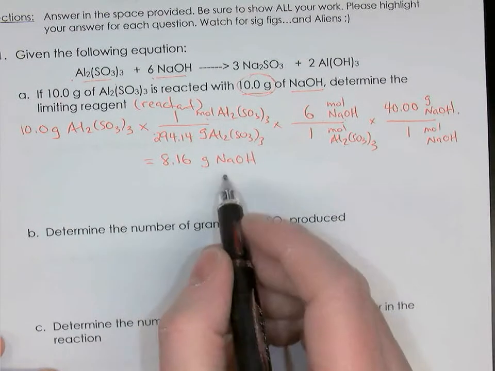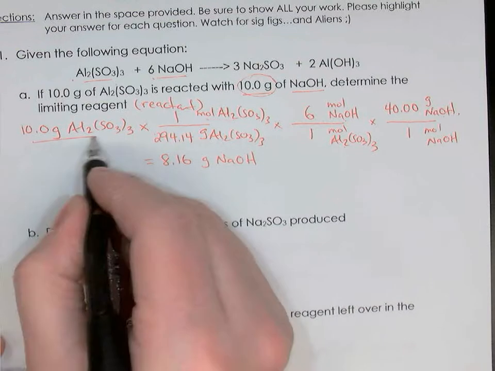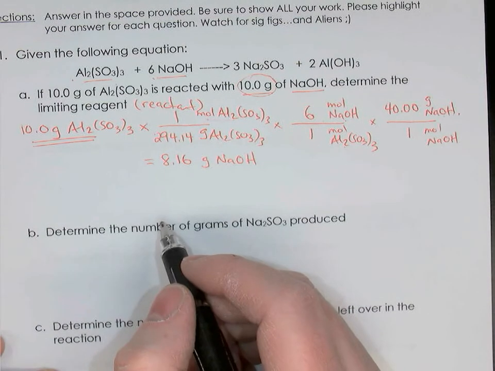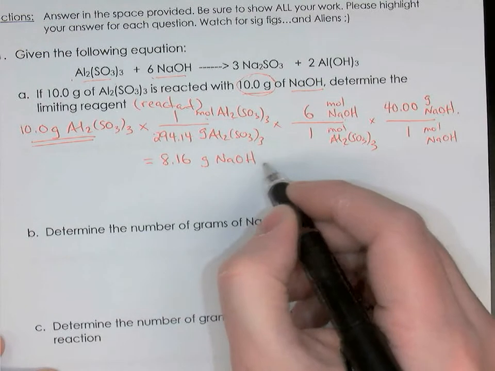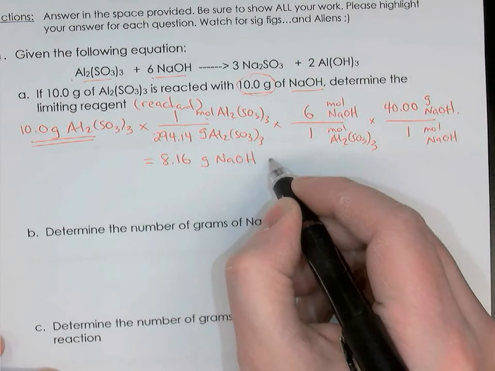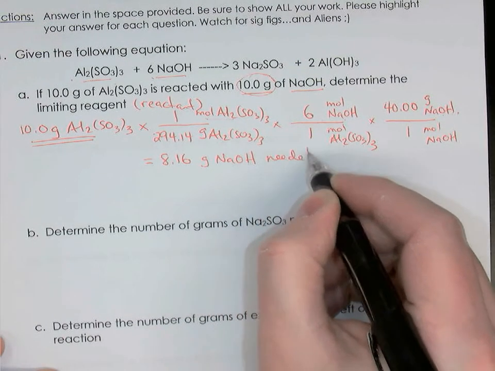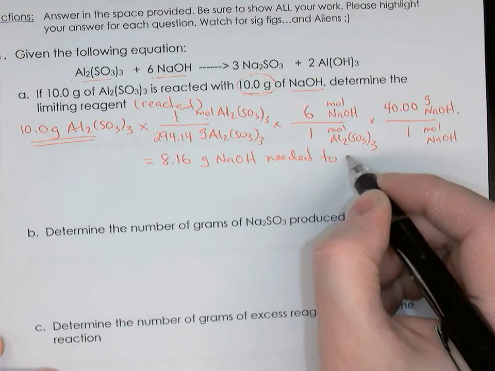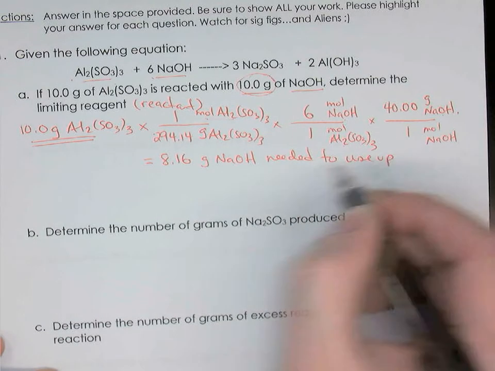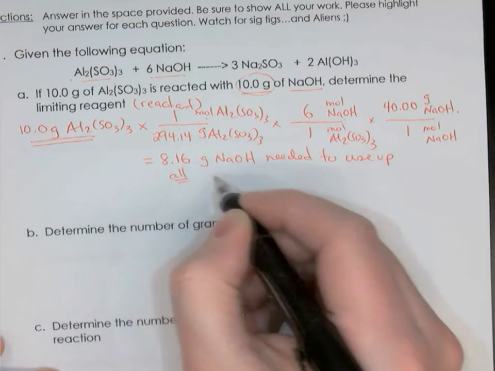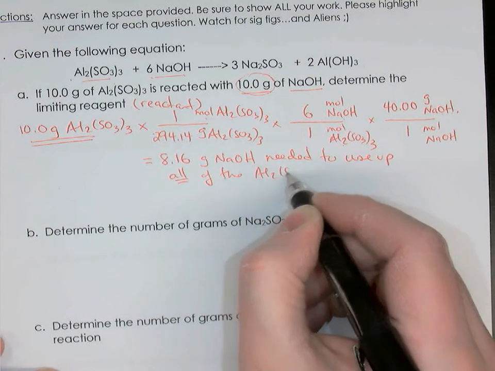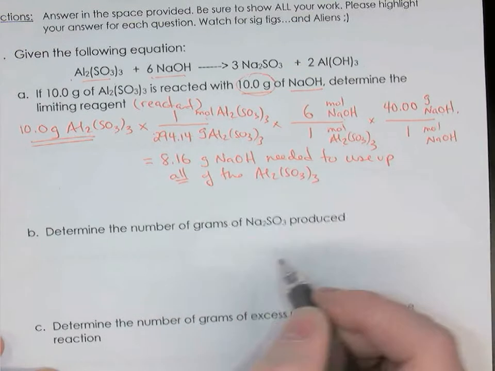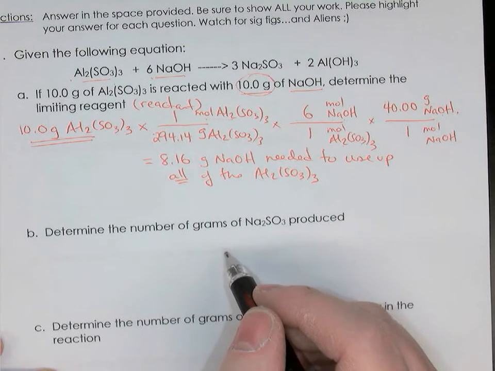Now, what does that mean? Since we began with 10 grams of aluminum sulfite in our unit multipliers, this answer is the number of grams of sodium hydroxide needed to use up all of the aluminum sulfite. Okay, the 10 grams of aluminum sulfite.